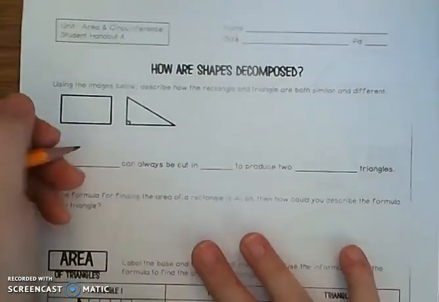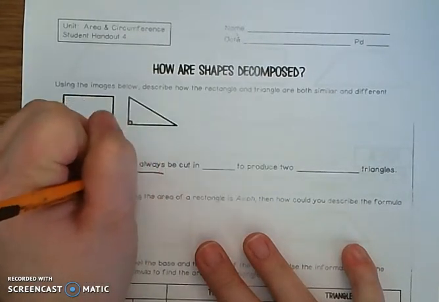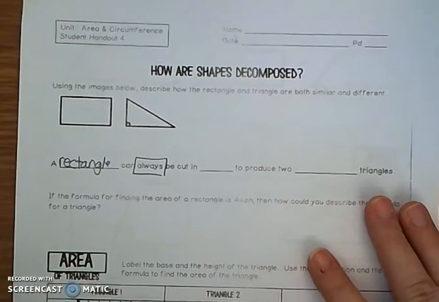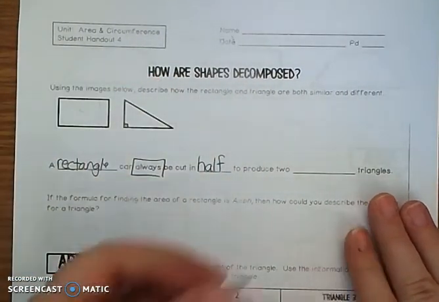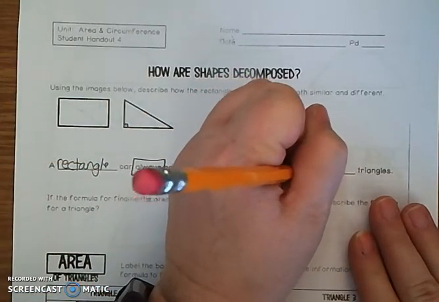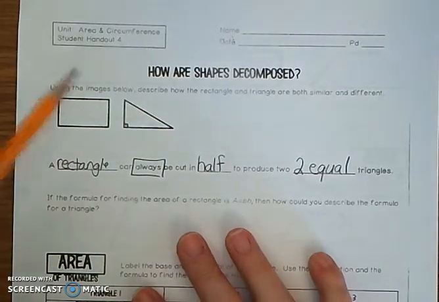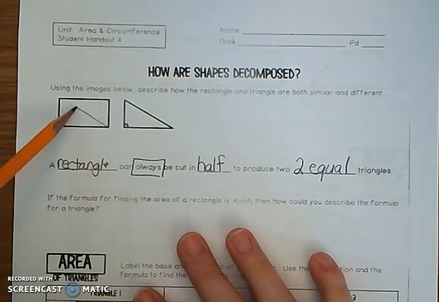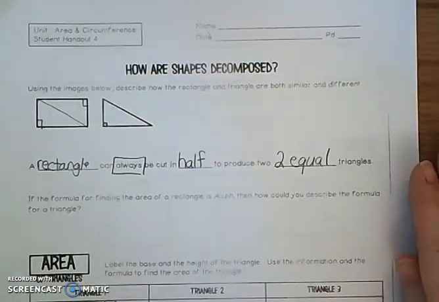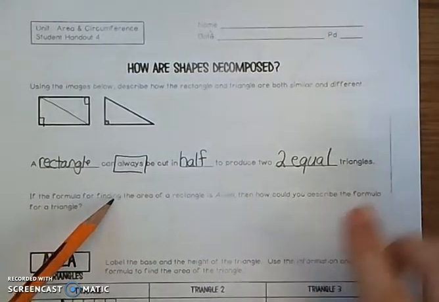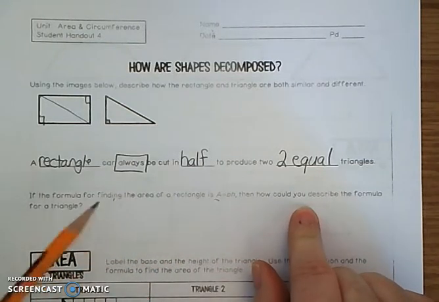So a rectangle can always be cut in half to produce two equal triangles. What they're saying is if I have a rectangle, any rectangle, I can cut it in half and I get two equal triangles. So if the formula for finding the area of a rectangle is base times height, how could you describe the formula for a triangle?